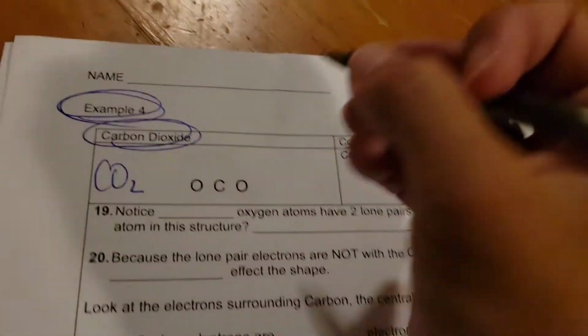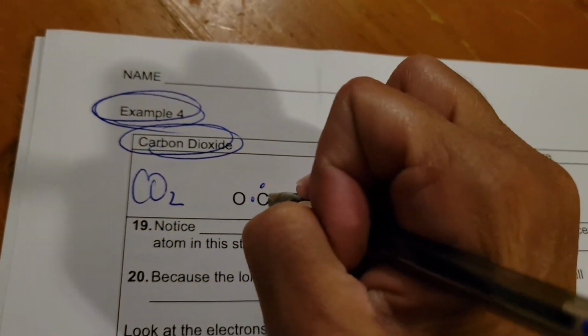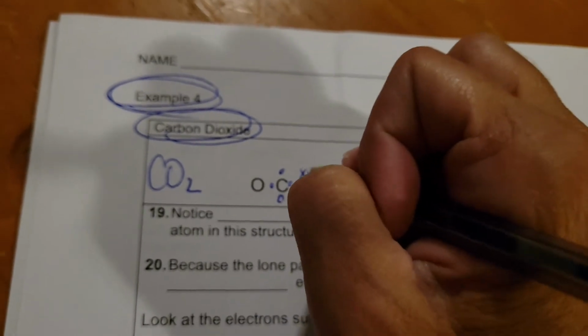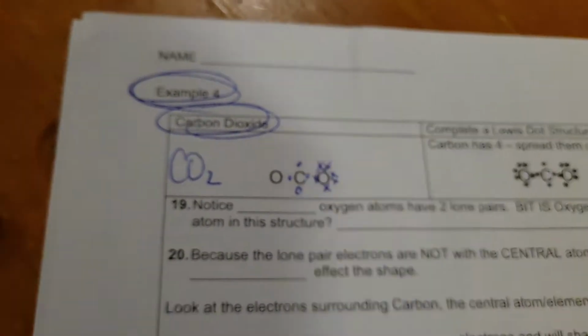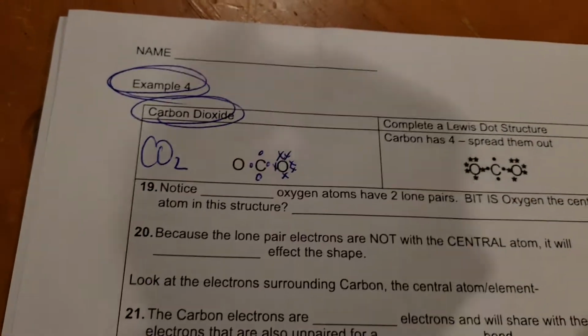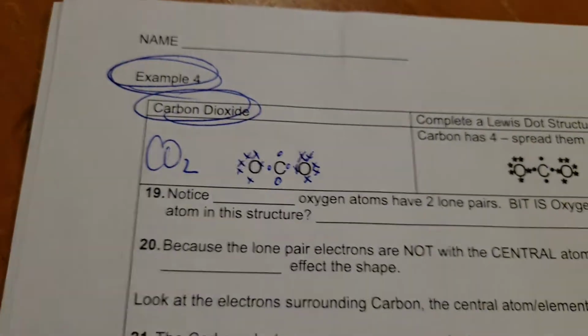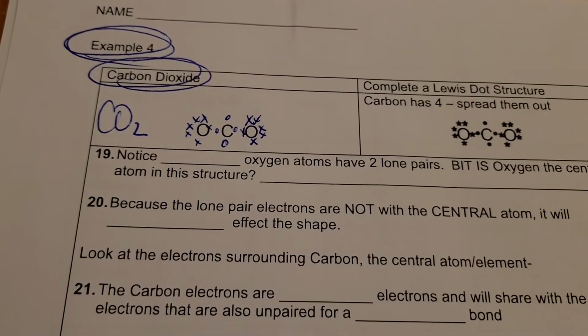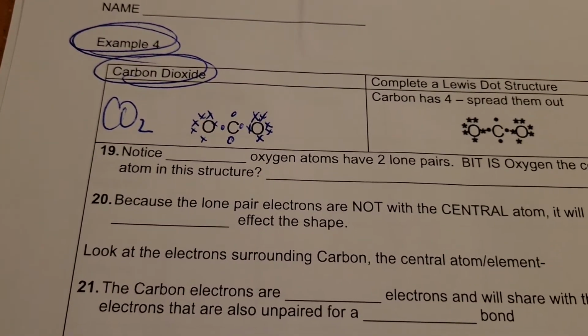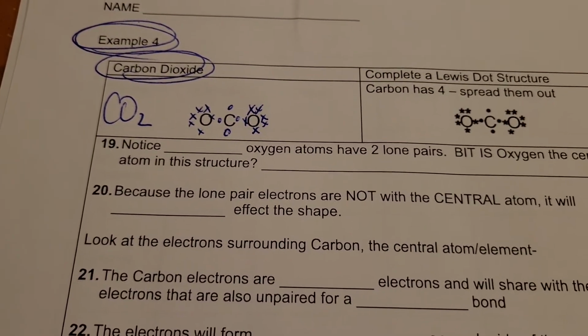So carbon has 4, oxygen has 6. So each of these oxygens has 6. So we end up with kind of a unique situation. There's 4 on the carbon.